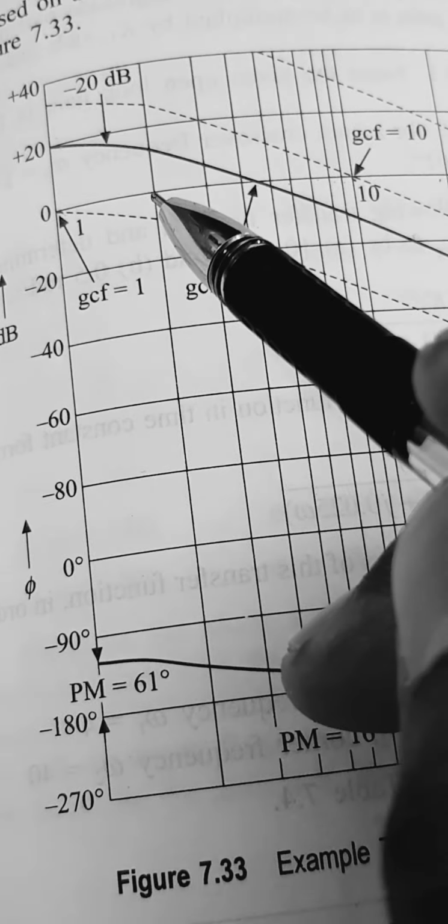Okay, let's see how the effect comes. For the first term, 10 by j omega, it has a slope of plus 20 dB at omega equal to 1, and after that it has minus 20 dB per decade. So the magnitude goes like this. This is the first term effect.